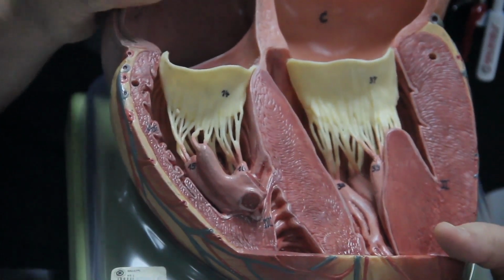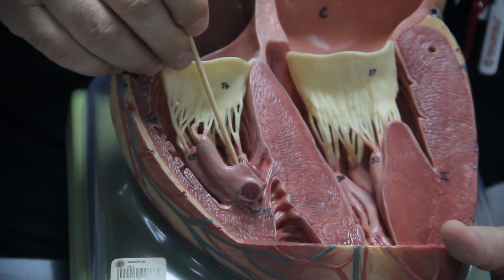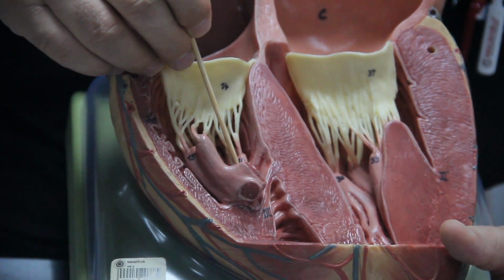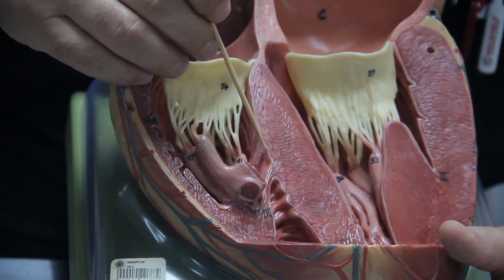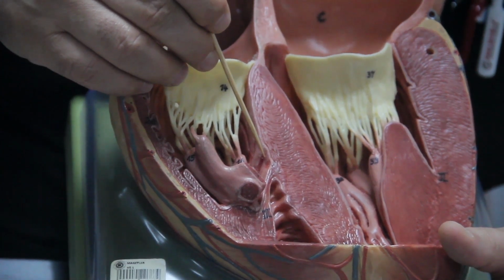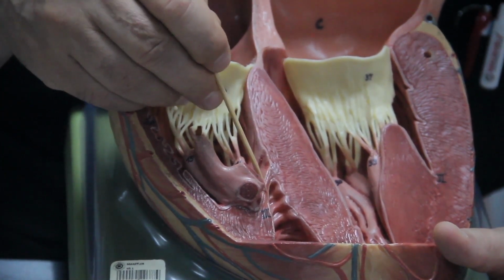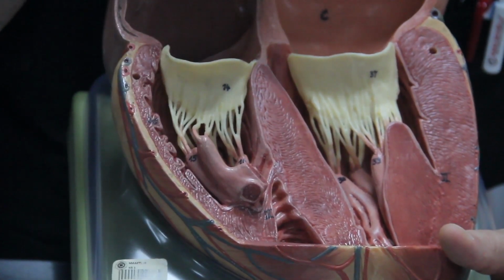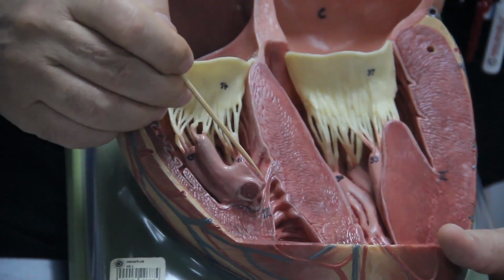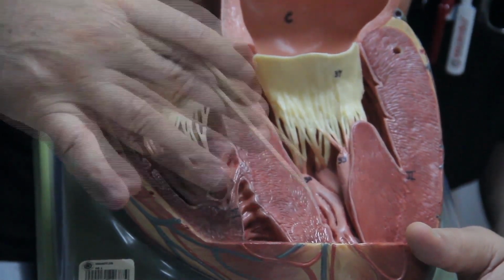The next muscle type is the moderator band, or septomarginal trabecula, which connects the anterior papillary muscle to the interventricular septum. This one here. This moderator band is really important, and it is located only in the right ventricle.